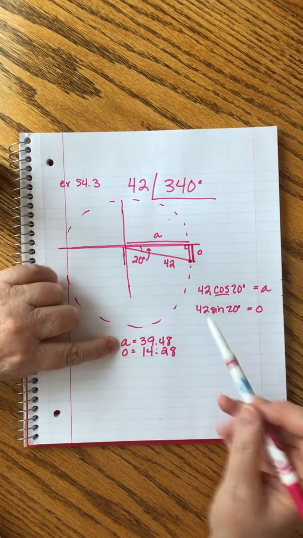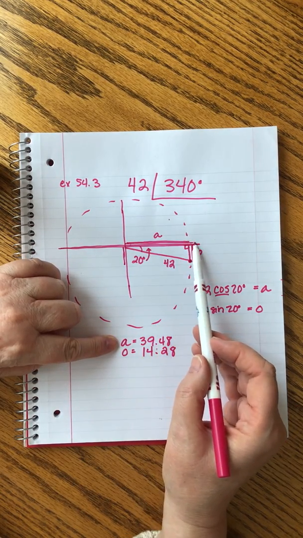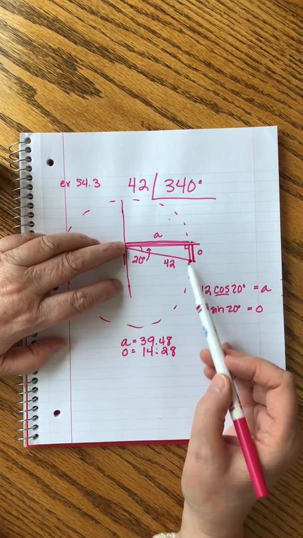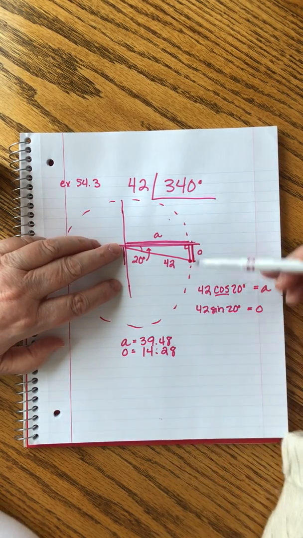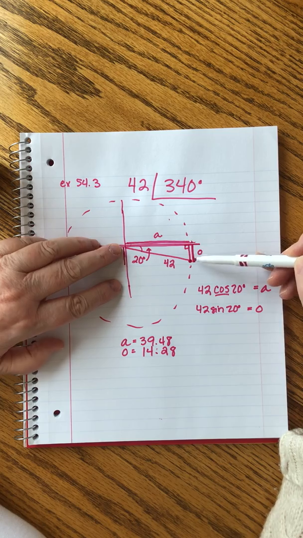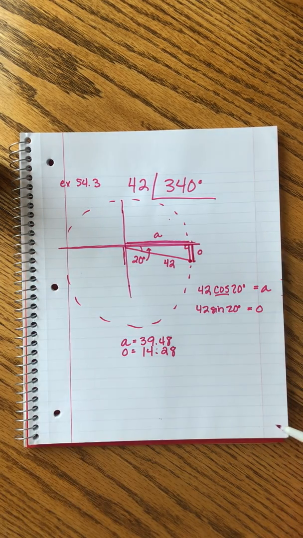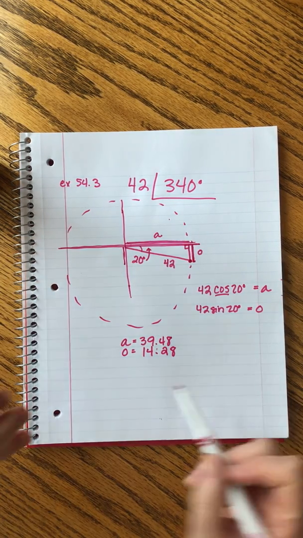We're saying that this side is 39 and some. That makes sense because it's almost as long as 42, and then this guy should be considerably shorter, and he is. He's 14.28. Okay, so we've got our lengths.